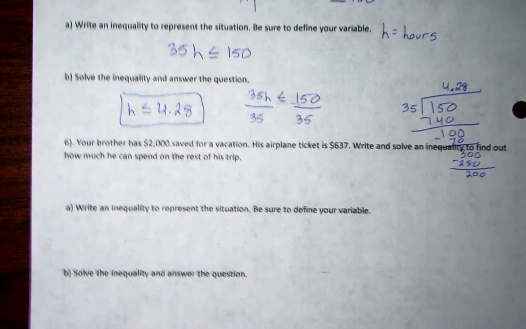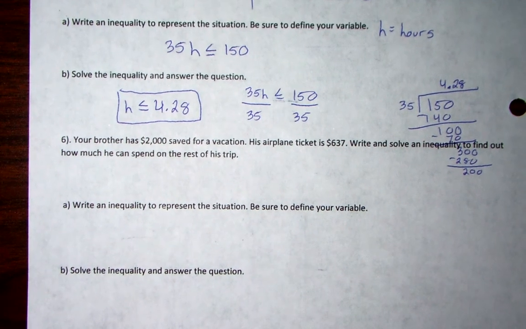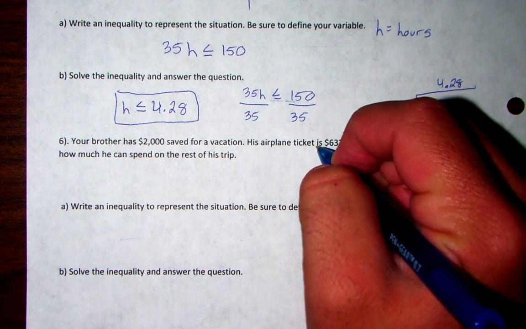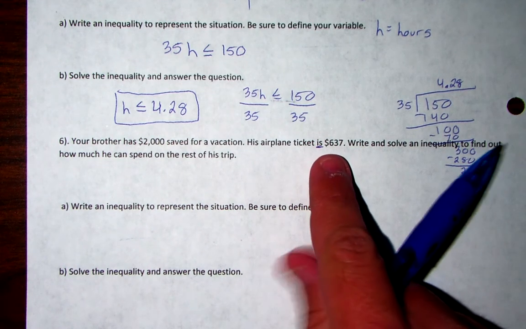Alright, last one. Your brother has saved $2,000 for a vacation. His airplane ticket is $637. Write and solve an inequality to find out how much he can spend on the rest of his trip. Well, guys, this one's really not an inequality. Because this keyword right here. Well, not really. That keyword is only going to go with the ticket.